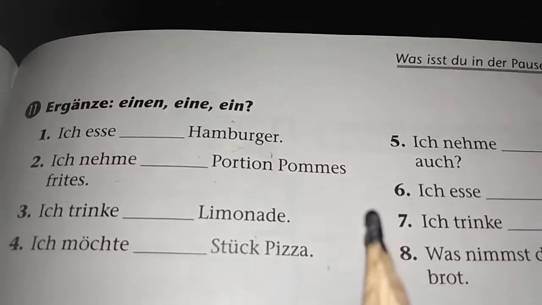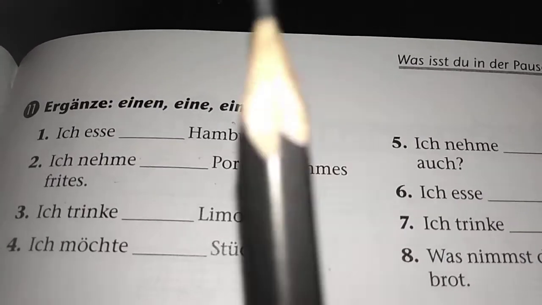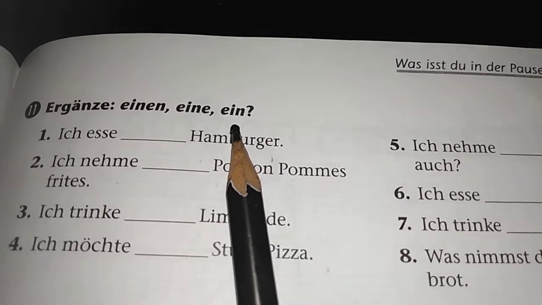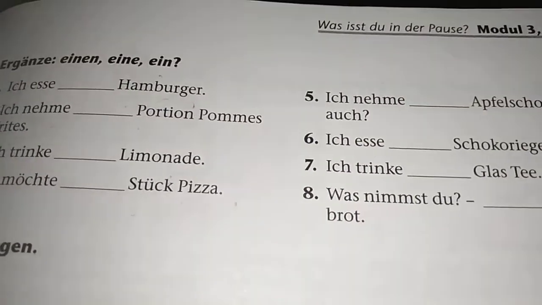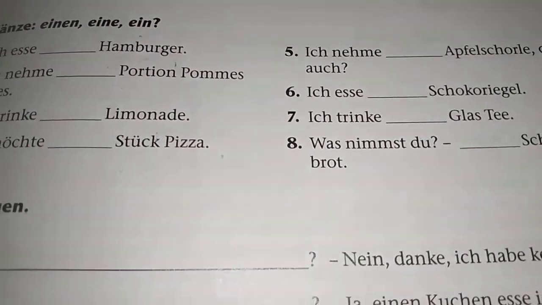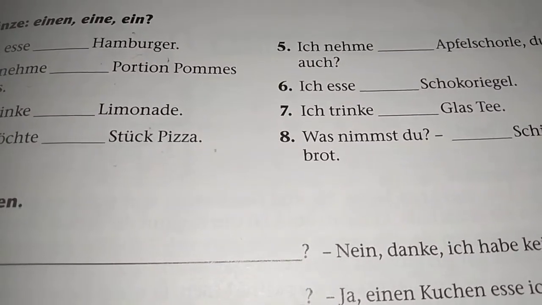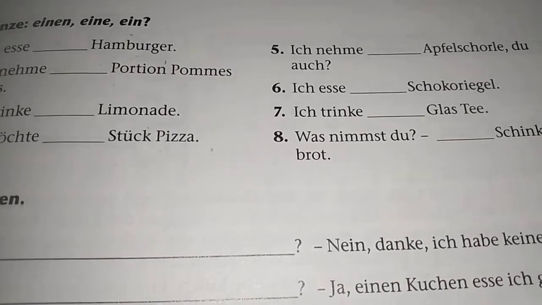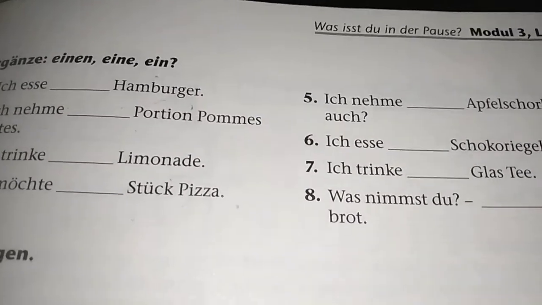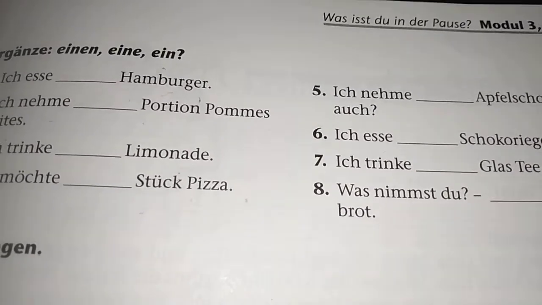One piece of pizza I want. That Stück is neutral, so its article will be ein. Is it clear? So you will see the article of the noun after blank. If it is masculine, you will use einen. If it is feminine, you will use eine. If it is neutral, you will use ein.